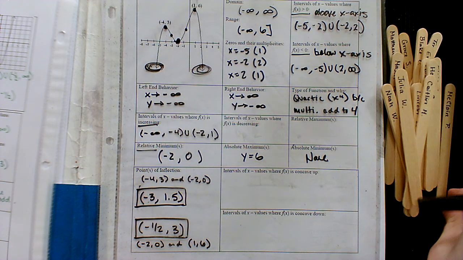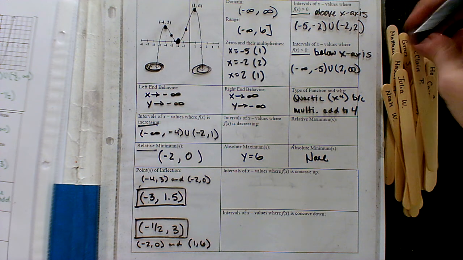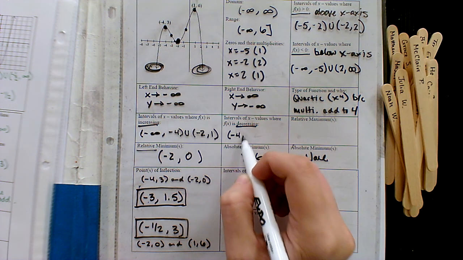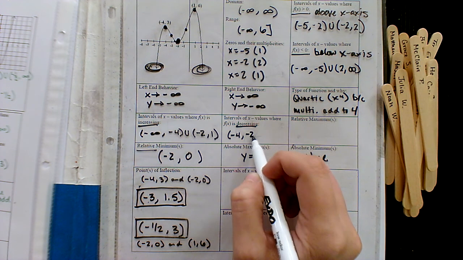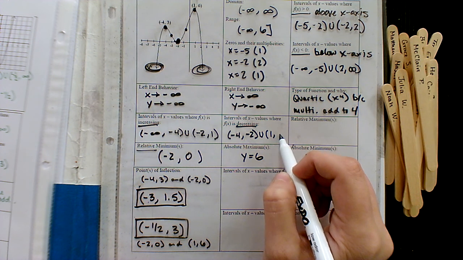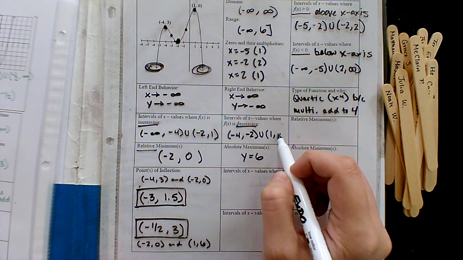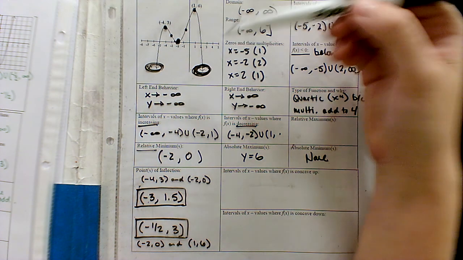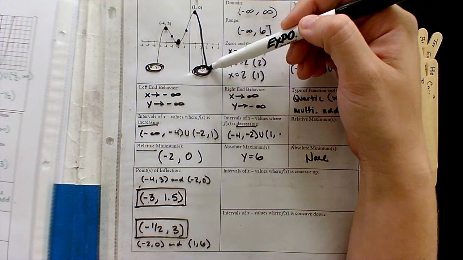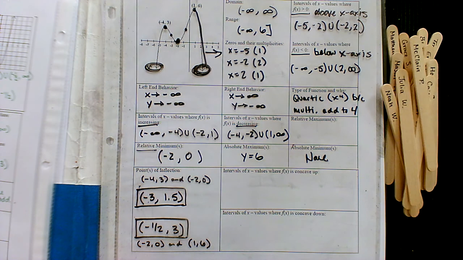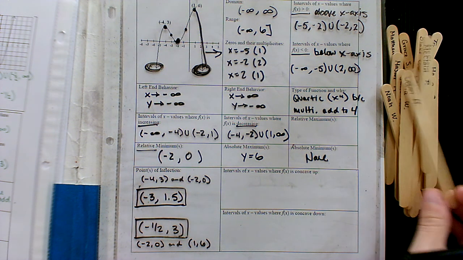Lainey. I'll do intervals where f of x is decreasing. Go ahead. I have negative 4 to negative 2. Okay, union 1 to 6. Okay. And to negative infinity? I think you said negative because it's going down, but if we're going from 1 to the right, it'd be positive infinity. Okay, because we're traveling that way, looking at the x-axis. All right, Logan, go ahead and pick one.